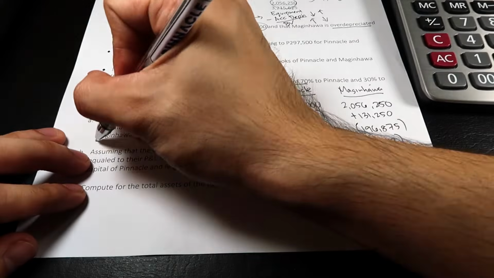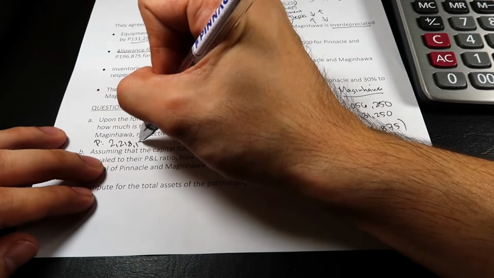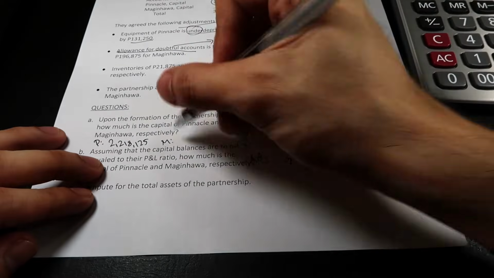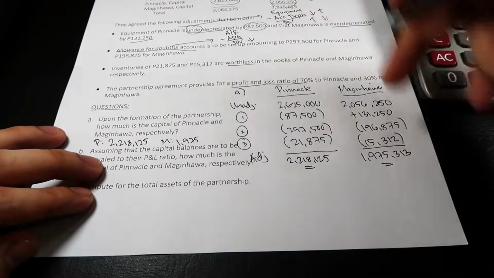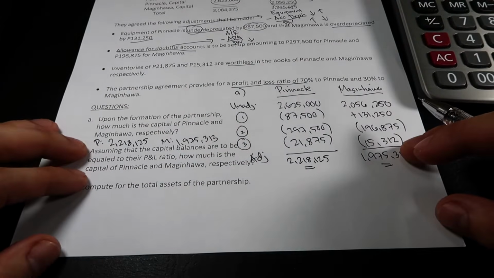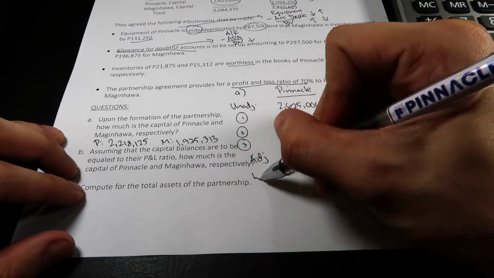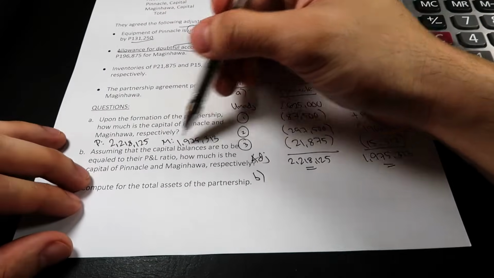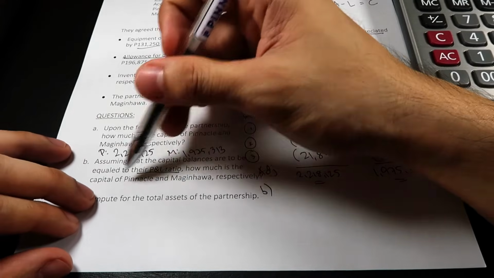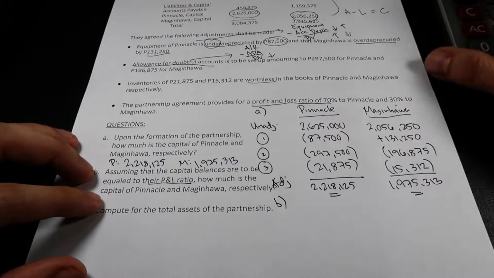Final answers, I'll write it down. For Pinnacle, it's 2,218,125. For partner Maginhawa, it's 1,975,313. Alright, these are your final answers for question A. Let's go to question B. Assuming that the capital balances are to be equal to their P&L ratio, how much is the capital of Pinnacle and Maginhawa respectively? Okay, very important.